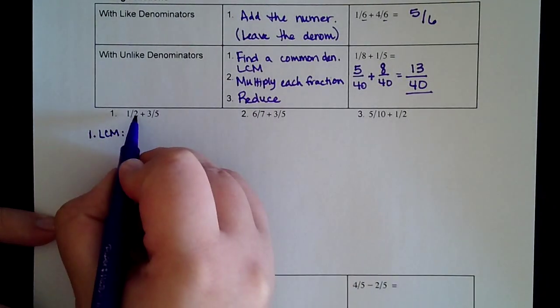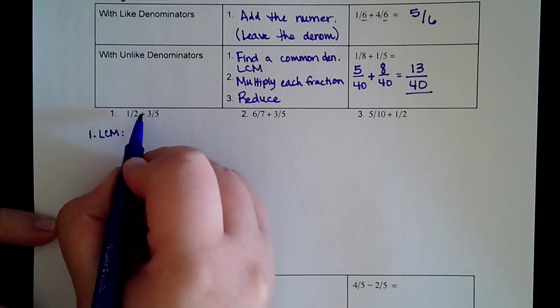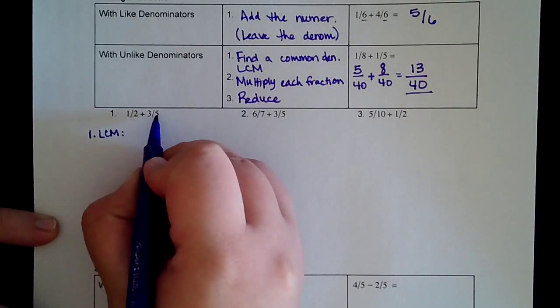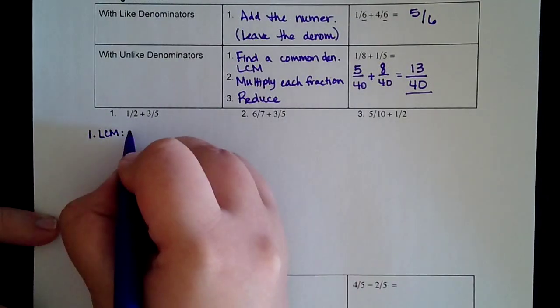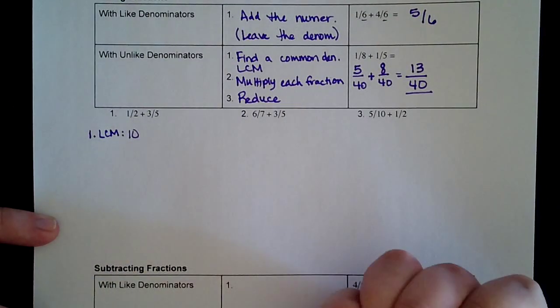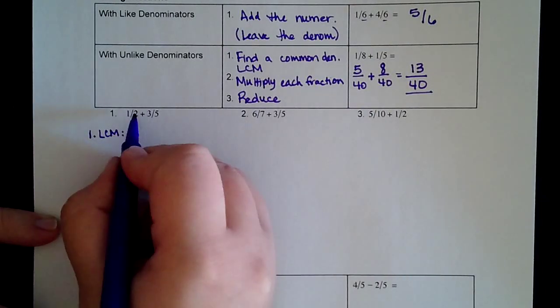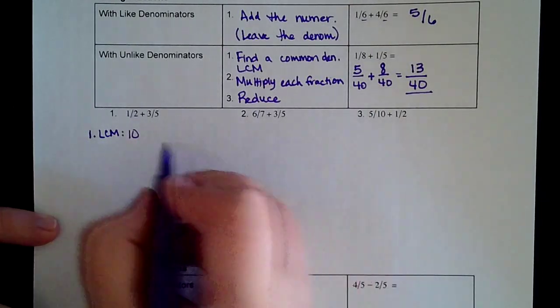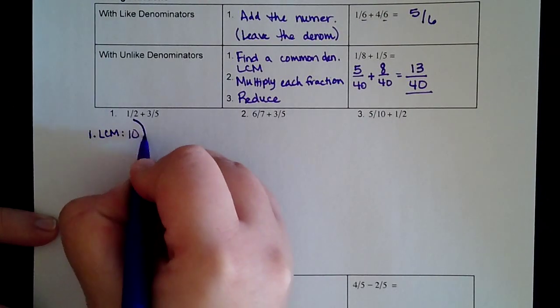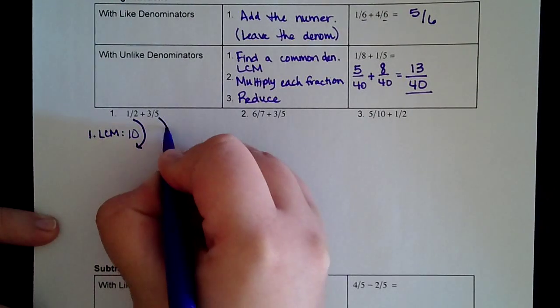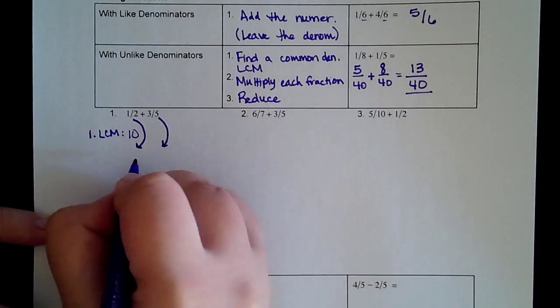So 2, 4, 6, 8, 10, 5, 10, 15, 20. The first number I heard them have in common would be that 10. So I'm going to turn each of them into a fraction where 10 is the denominator. So I'm actually going to just pull this number down here, pull this number down here.